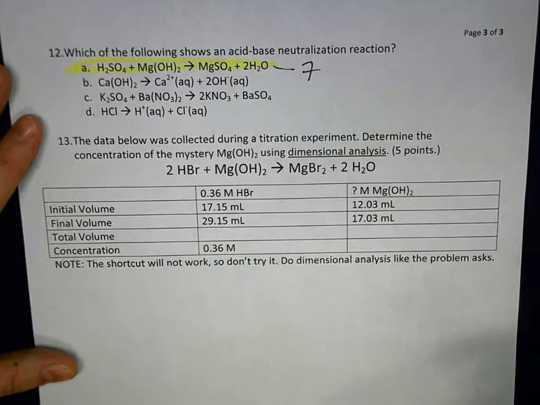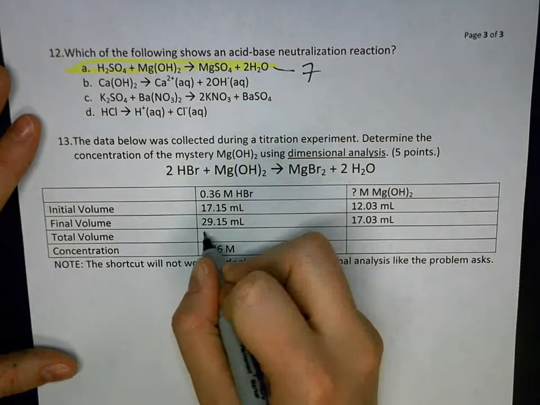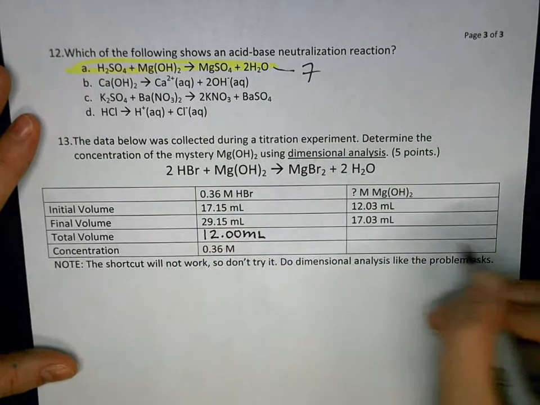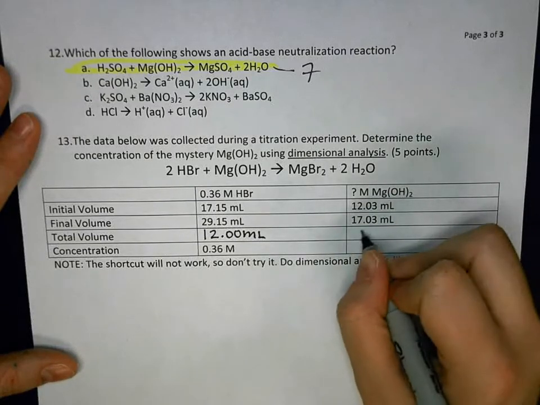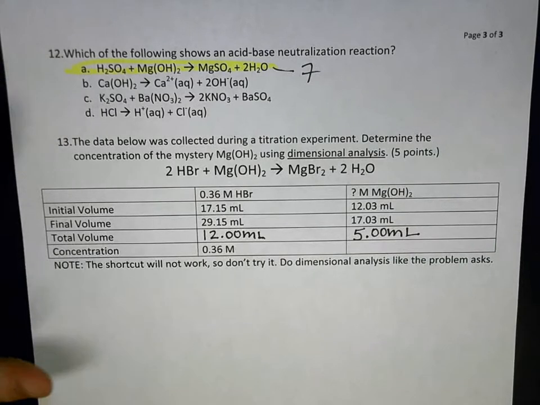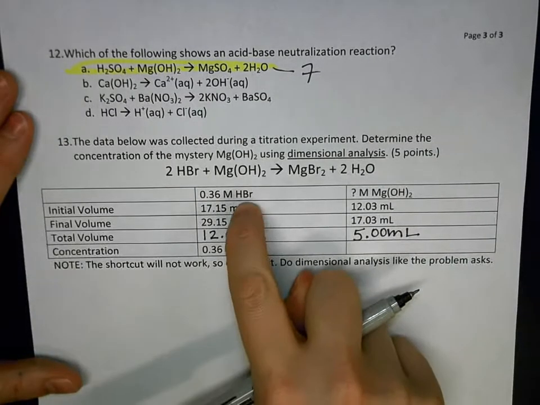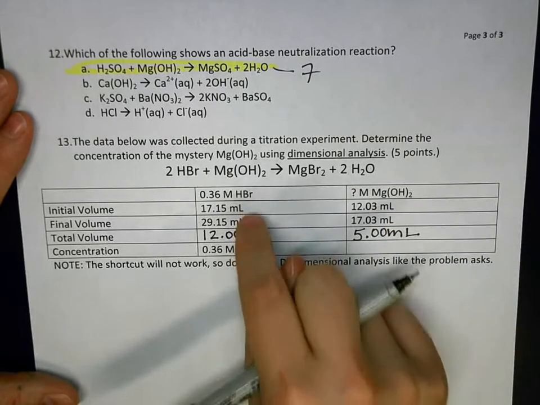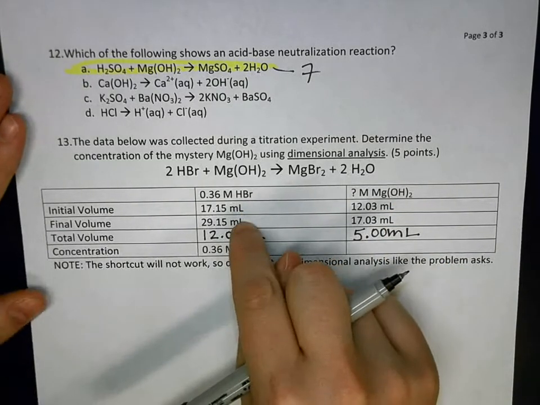If I find the difference here, 29 minus 17 is 12. That's 12 milliliters. 17 minus 12 is going to give me 5.00 milliliters. So what do I know more about, HBr or magnesium hydroxide? We know more about HBr, so that's where we start.